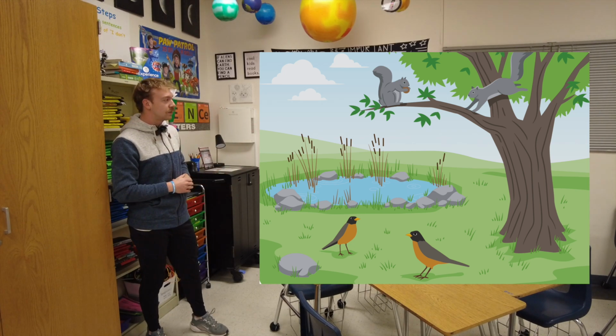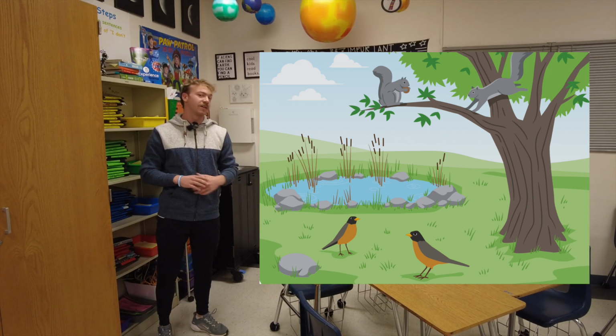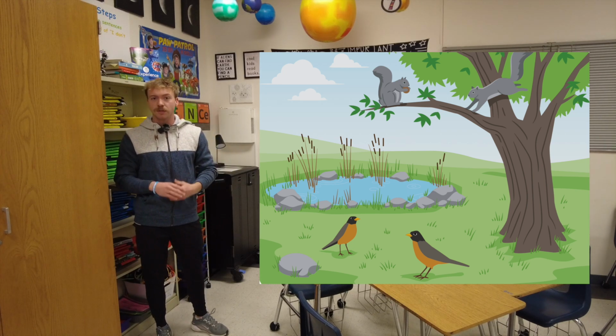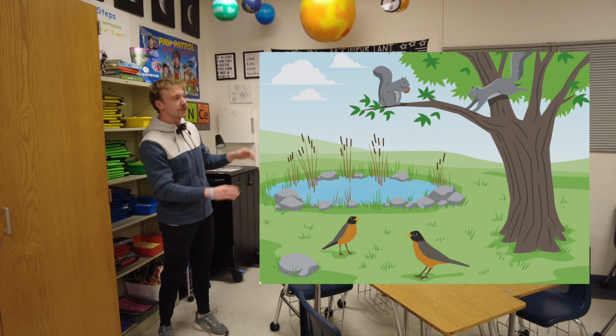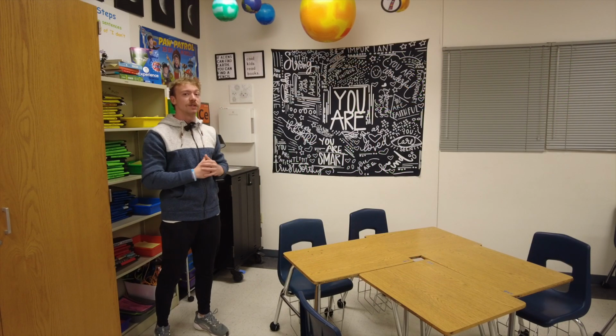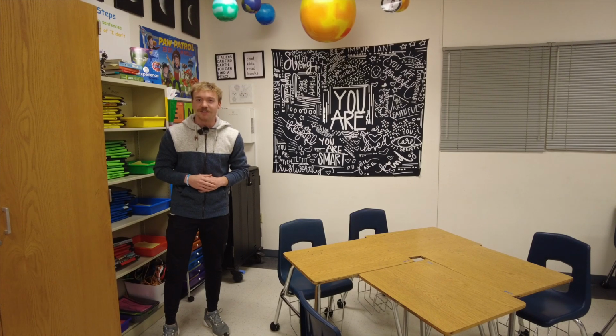You should see that the animals and the plants might be part of the biosphere. Maybe this rock down at the bottom is part of the geosphere. The lake or stream is part of the hydrosphere. And then of course, the clouds or the air around us is part of the atmosphere. Good job. Now let's move on to Earth's layers.